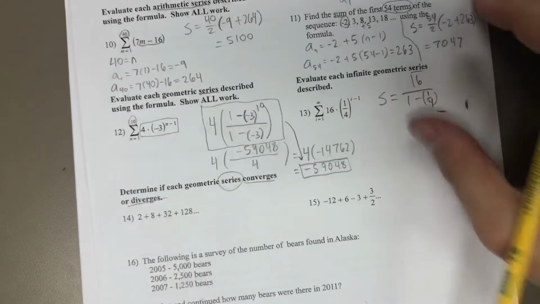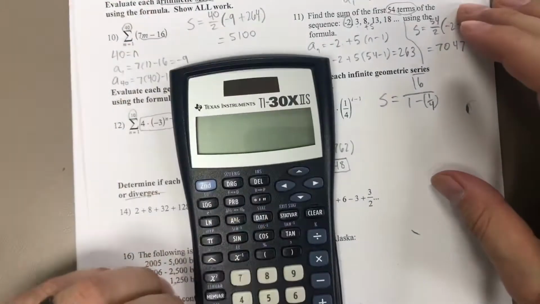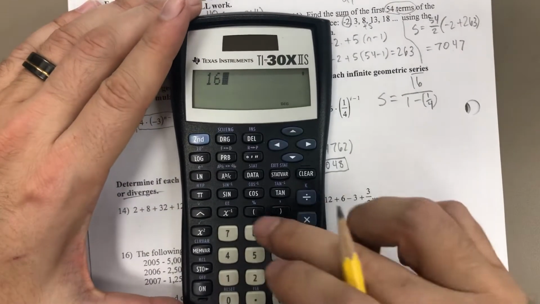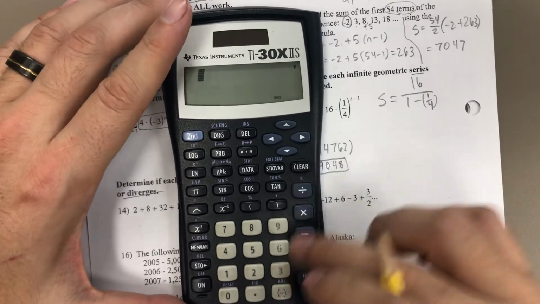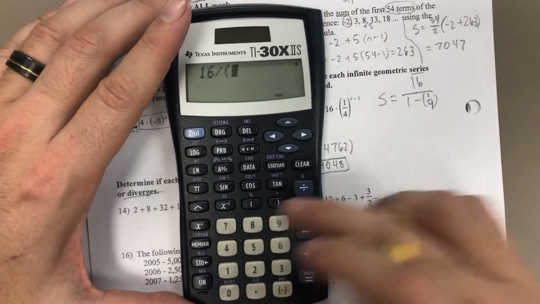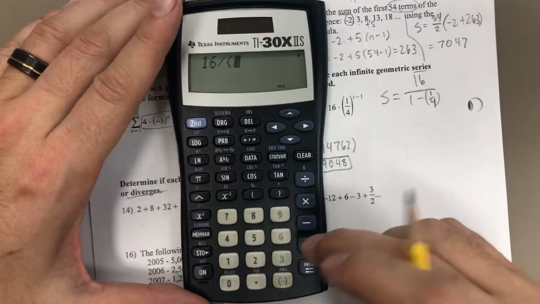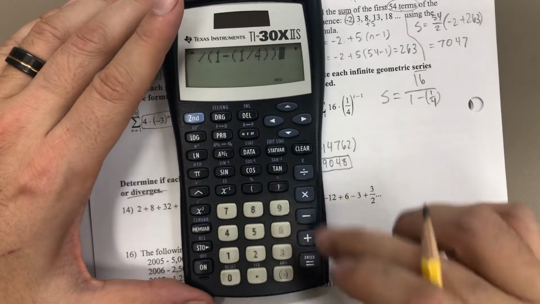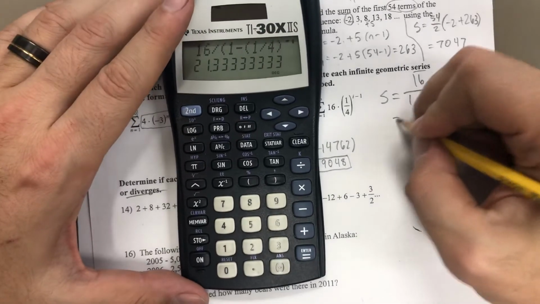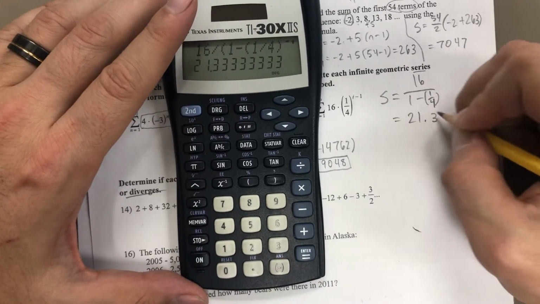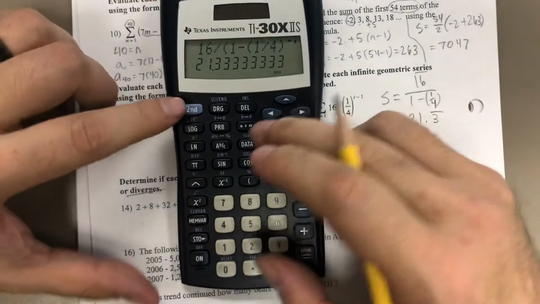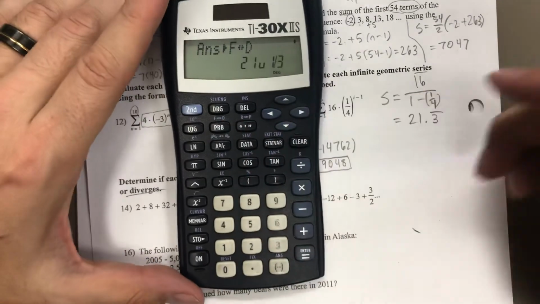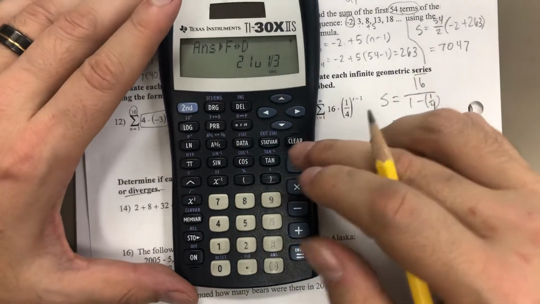Then, you just type that in your calculator if you want. So 16 divided by, parentheses, because you want to put parentheses since it's an equation in the bottom, 1 minus parentheses 1/4. And then you should get the following answer, 21.3 repeating. You can always turn that into a fraction if you wanted to, which it doesn't give you.